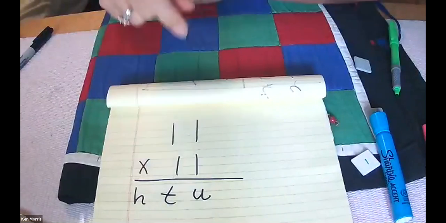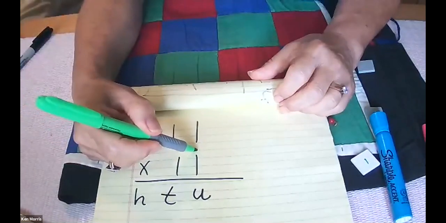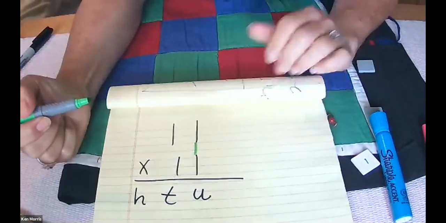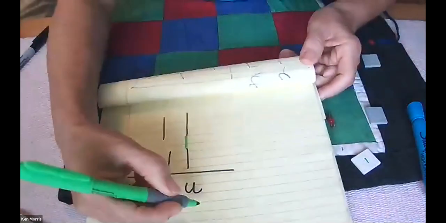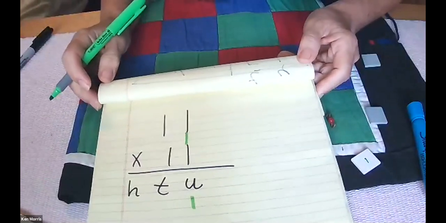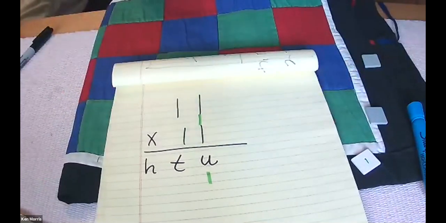My units, tens, and hundreds. So when I multiply a unit times a unit, I get a unit, right? And our answer was 1 right here. Okay? You see that okay? All right. Okay, that's the only way to make a unit, yeah?